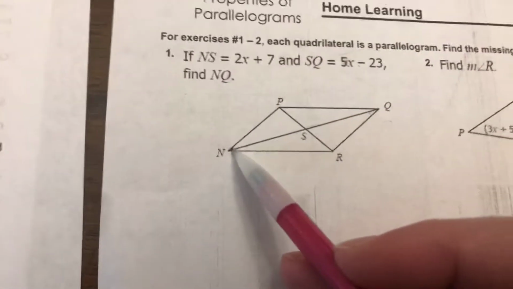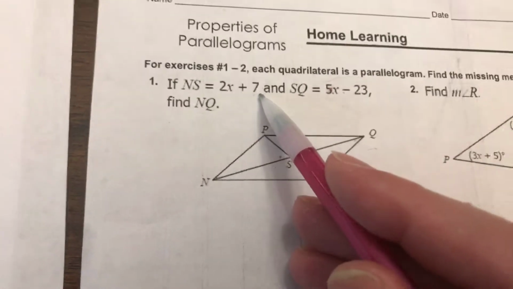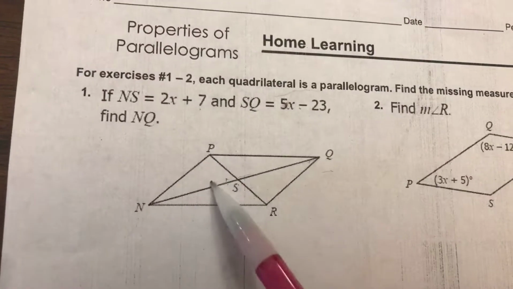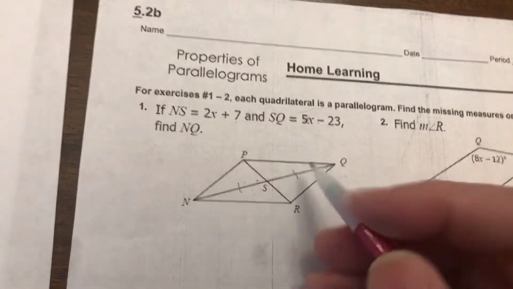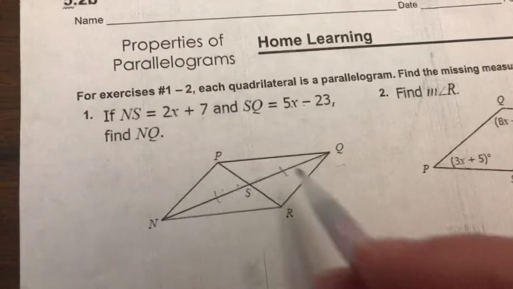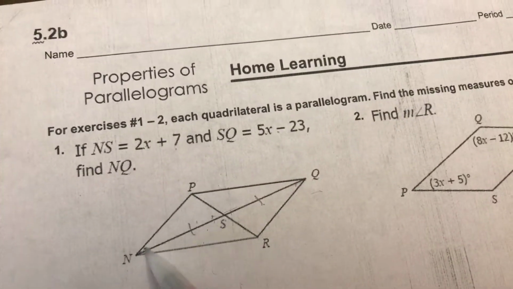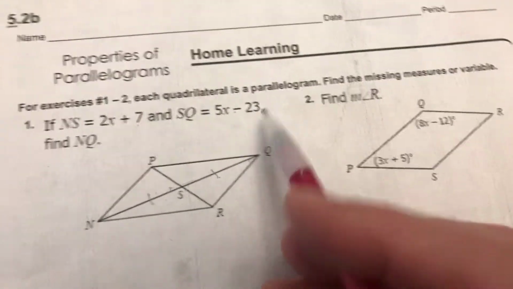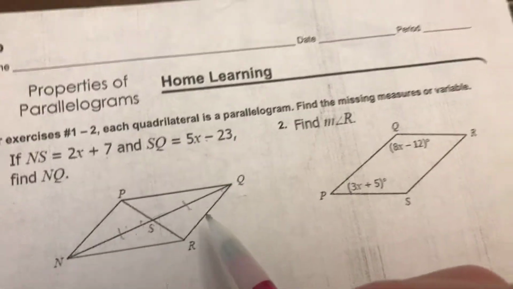So you have NS, 2x plus 7, equals 5x minus 23, because those are going to be congruent. Then you would solve for x, and once you get x, you are going to take x and plug it back into either one of those, and you'll get half of the diagonal. So again, 2x plus 7 equals 5x minus 23. That will give you x, and then you'll take x and plug it in.